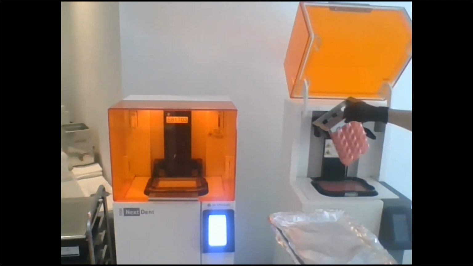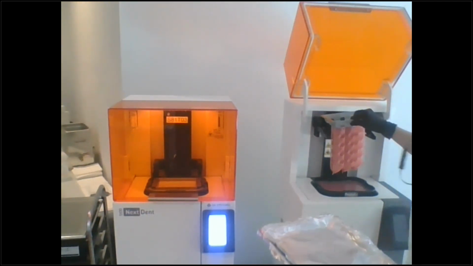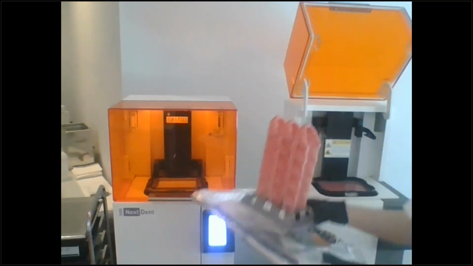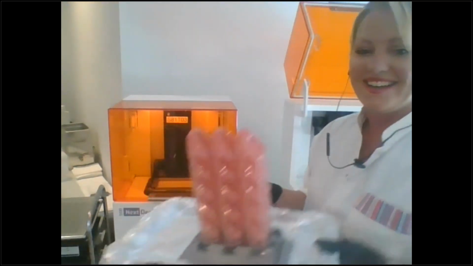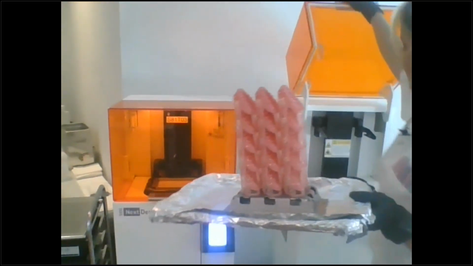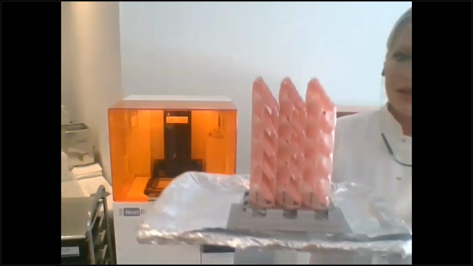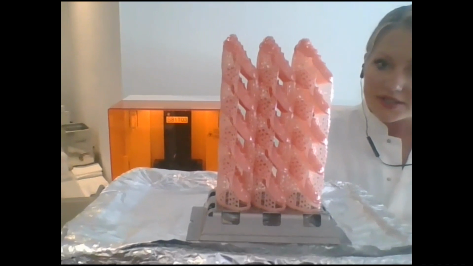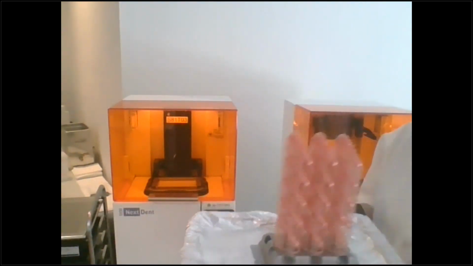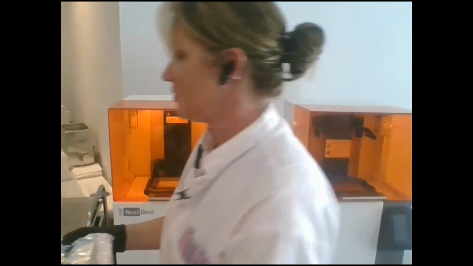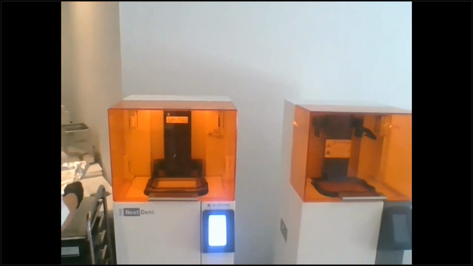So sneak preview. Don't tell anyone I showed you this. So you might have seen this at the trade show. We showed this at Lab Day. This is coming soon. And I'm going to show you how these supports peel off and stuff like that. But it's really, really cool stuff. I actually have your models here as well. And I'm going to take you over to my cleaning station now and show you how to post-process these.